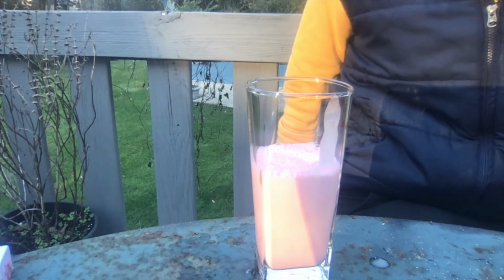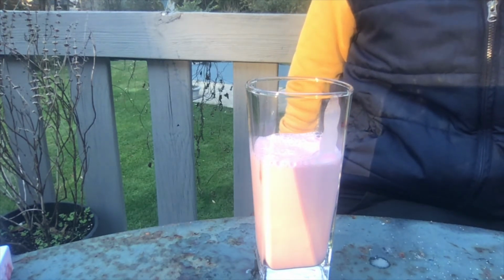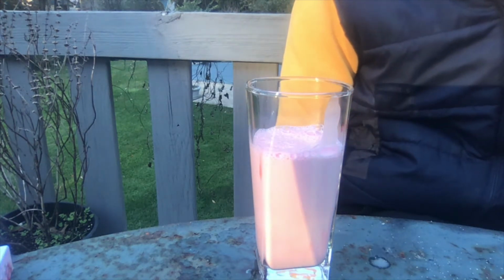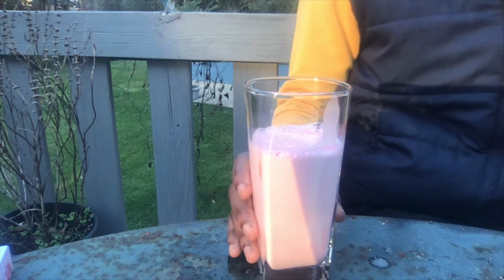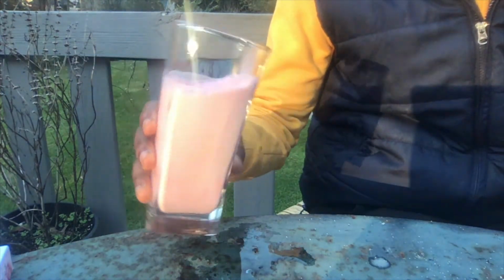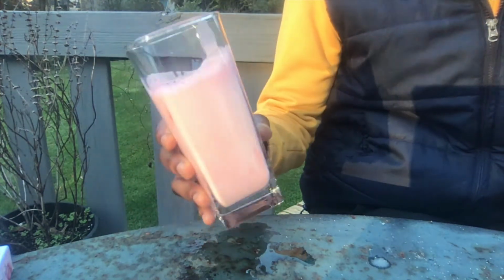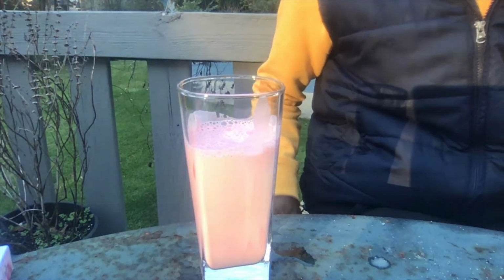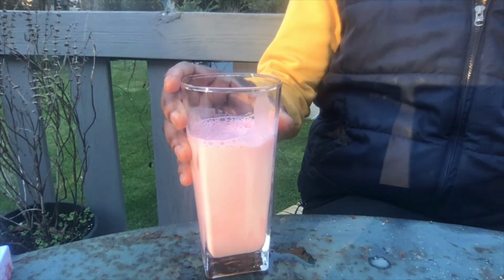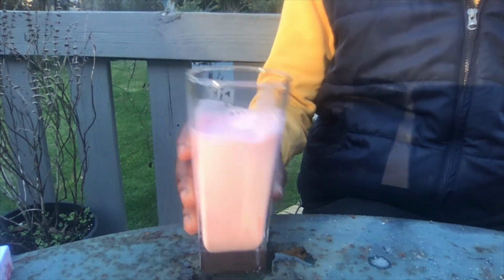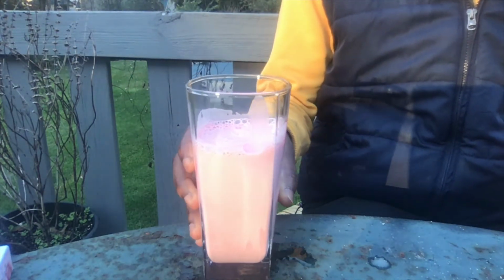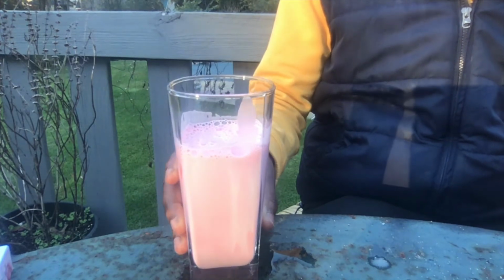I mean, it wasn't as extravagant. Not as extravagant as the YouTube video I saw prior to this. But it does look interesting. We definitely got the gist of what happened here. Ooh, it's really thick. So yeah, I'm going to guess that the reaction wasn't as strong per se as it was in the YouTube video attached to the lab.